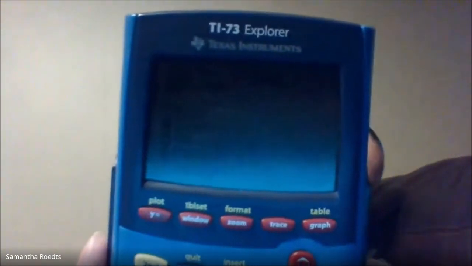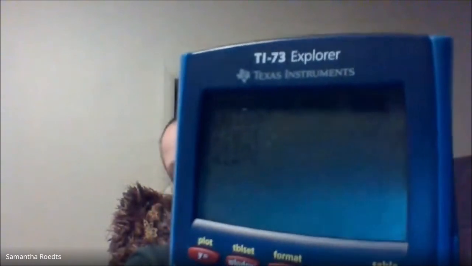1, 2, 3. Okay, so this gives me a couple options. This gives me log, 10 to the what power, ln, and e to the what power. Again, these are going to be your common and your natural logs. They're not going to give you other base options.